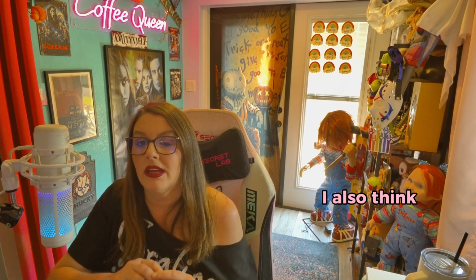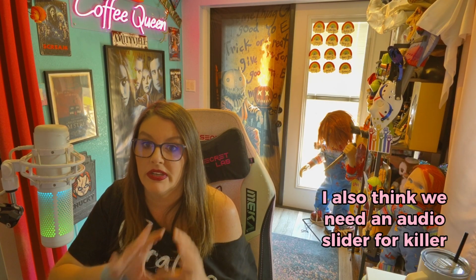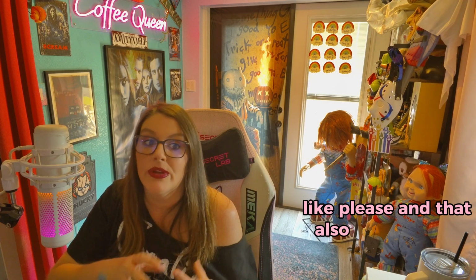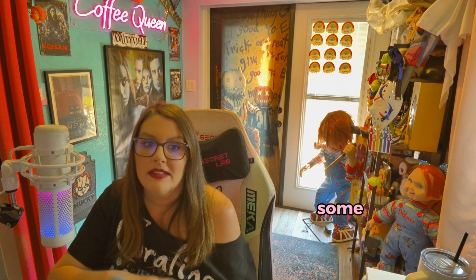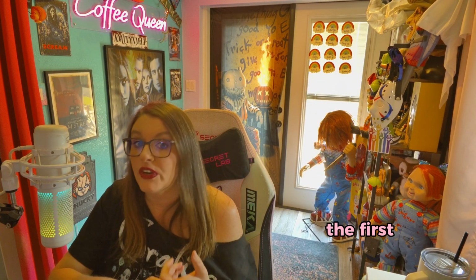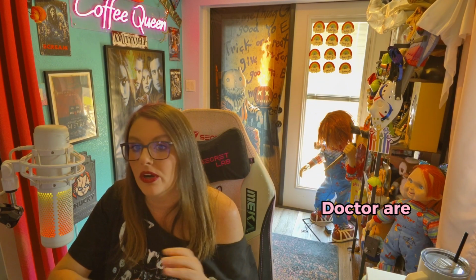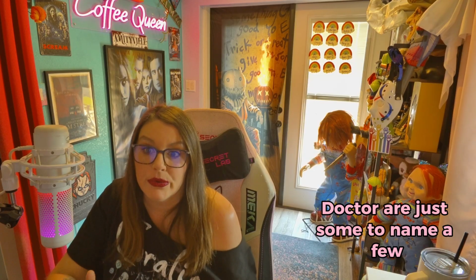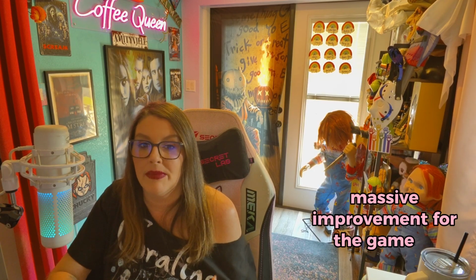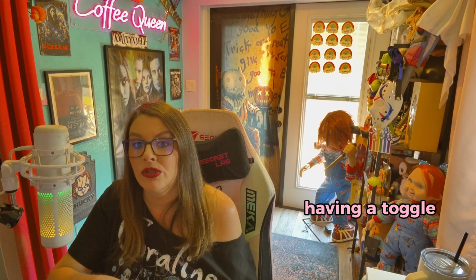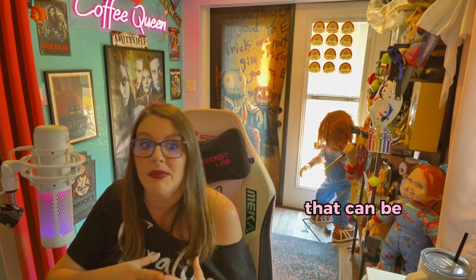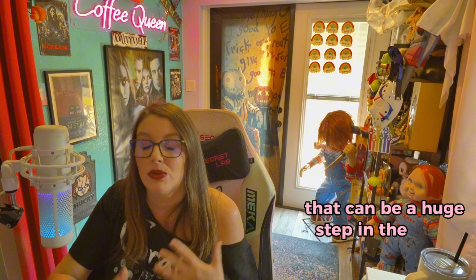I also think we need an audio slider for killer powers. Like, please. And that also includes the terror radius. Some killers are incredibly loud with their powers. The Clown, Jason, and Doctor are just some, to name a few. It would be an overall massive improvement for the game in general. Having a toggle for the screen effects is another solution that can be a huge step in the right direction towards more accessibility.